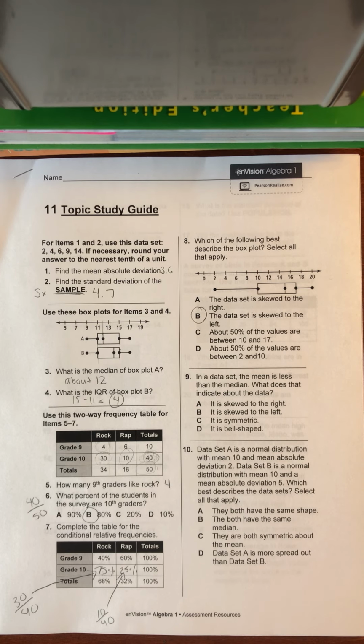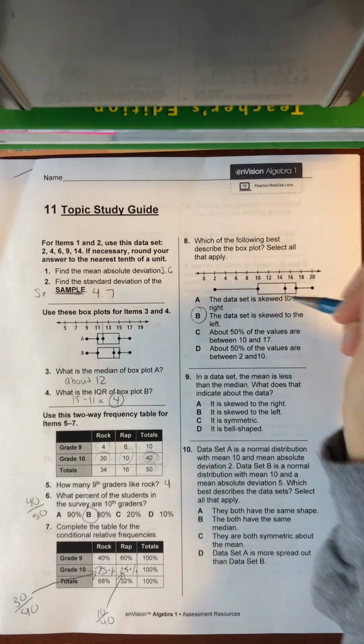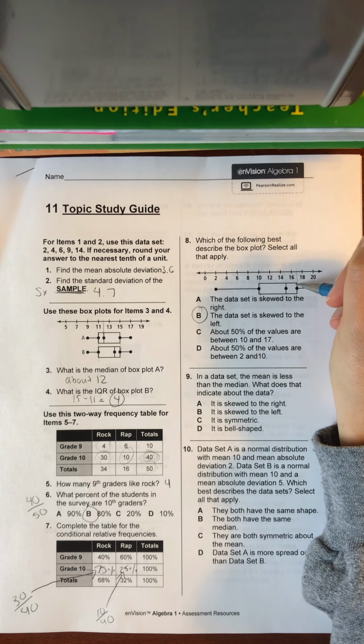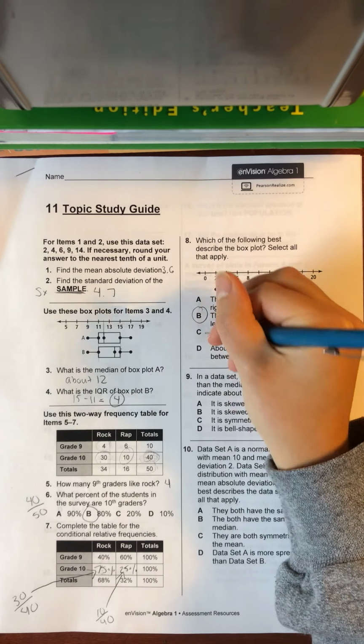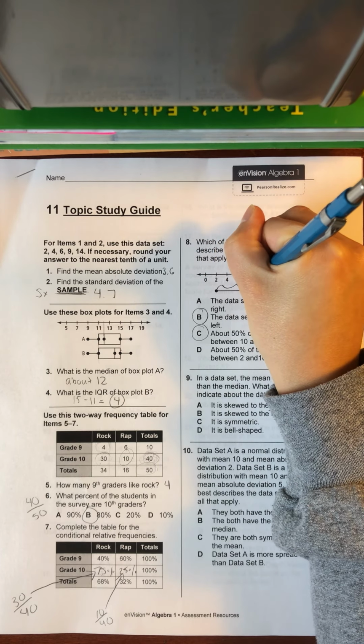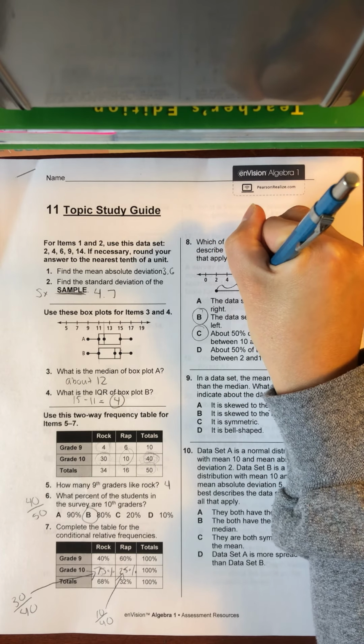About 50% of the values are between 10 and 17. That's correct. So 10 and 17 is here. And remember, Q1 to Q3, this is always 50%, so that's right. You're also going to need to know that tomorrow, on your quiz, the question's slightly different. From here to here is 25%. This is always 50%. And this is always 25%. So tomorrow it's going to be slightly different.